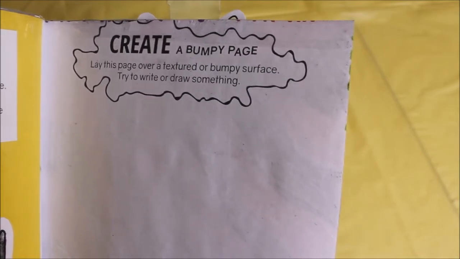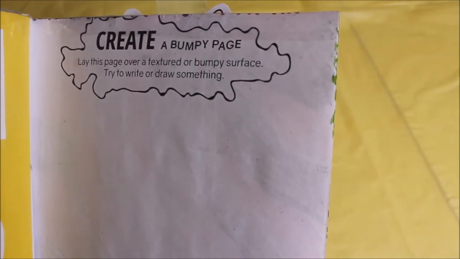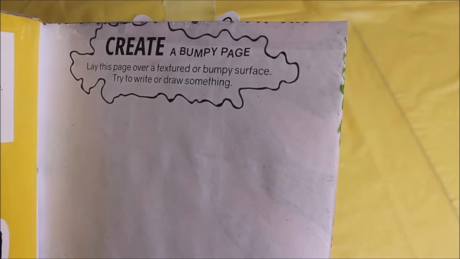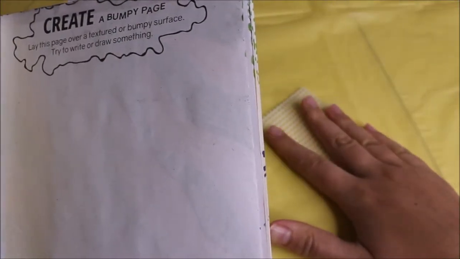So for this page, this is kind of gross and weird, but I decided I'm going to draw a cat sitting in its litter box, and the litter is going to be bumpy. So I'm going to take whatever you call this piece. It's very bumpy, so I'm going to put this underneath the paper, and I'm going to make the litter in the litter box bumpy.